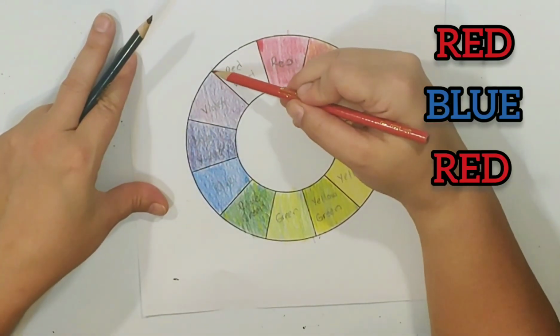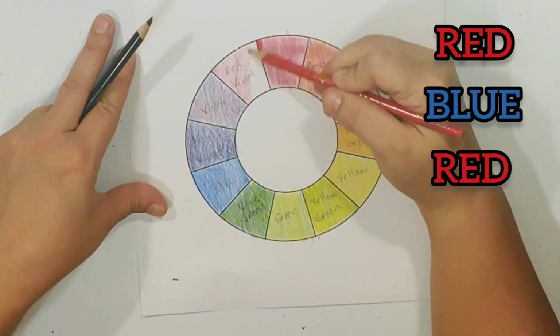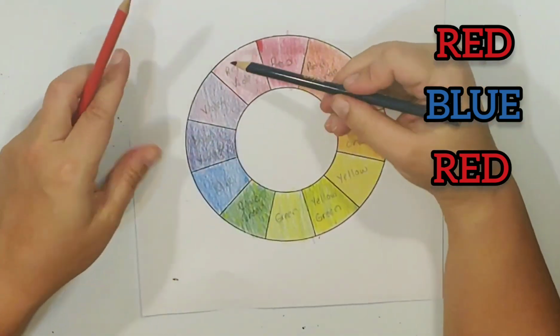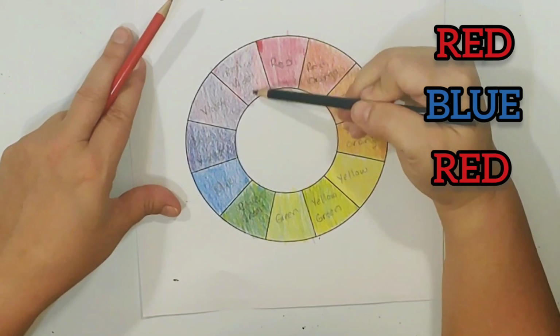Our last tertiary color on this color wheel will be red-violet. Putting down a layer of red first, followed by a layer of blue, and finished with one more layer of red.